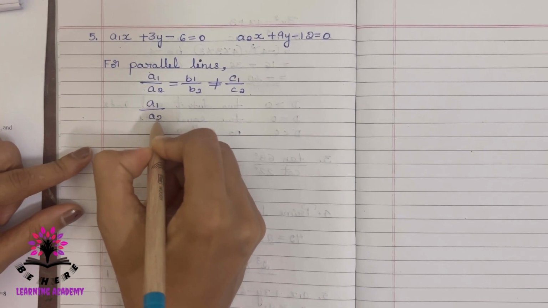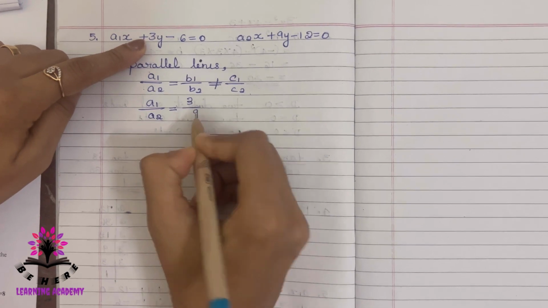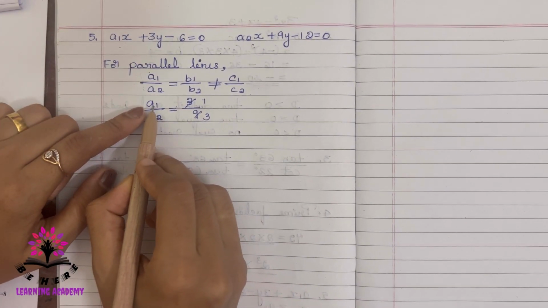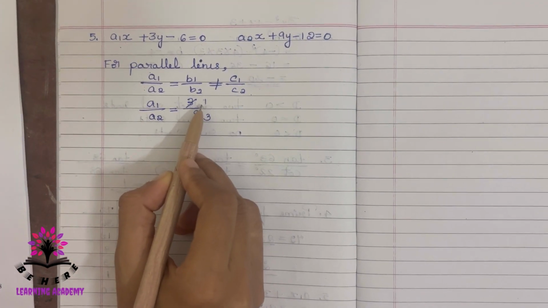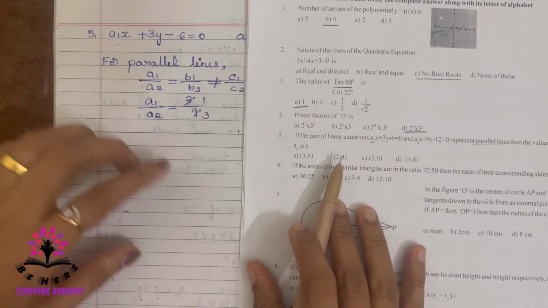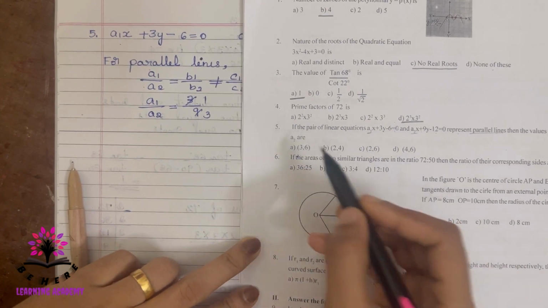A1 by A2 will be equal to b1 by b2, which is 3 by 9, that is nothing but 1 by 3. So we can say that the first number is 1, and the second number is 3 times the first number. Now go to the options. It should be 1 comma 3.